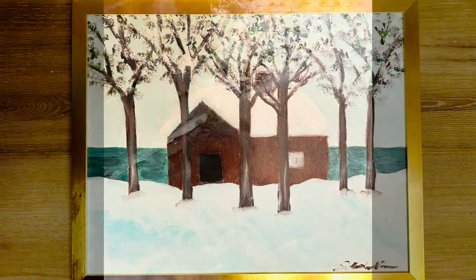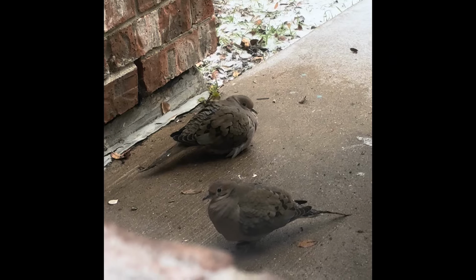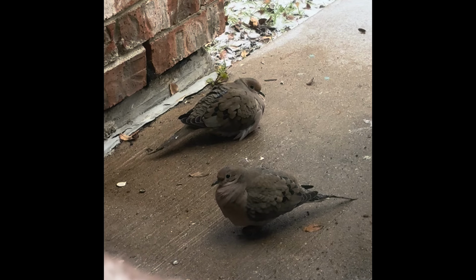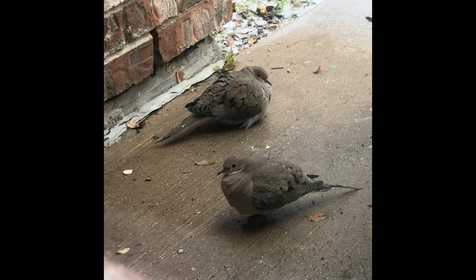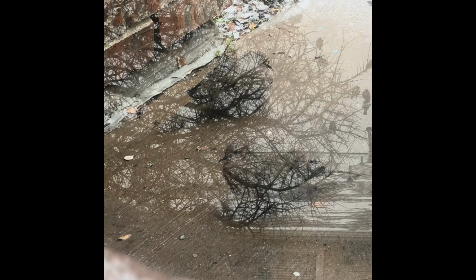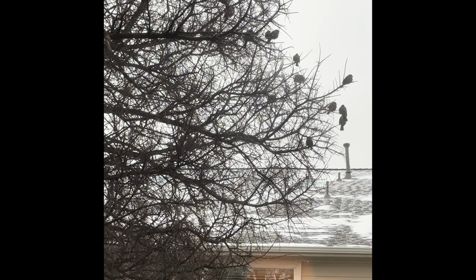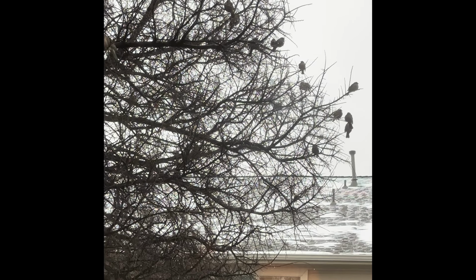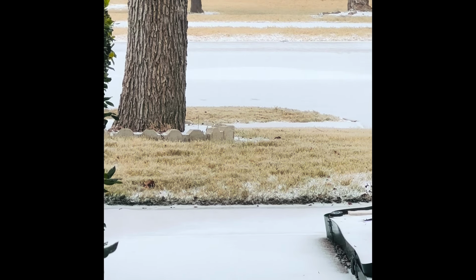Yes, it got really cold last night, and we got a lot of sleet, and these little doves were taking refuge right outside my door. So I was like, oh my God, stay warm, you guys. And they do. Birds know how to stay warm. They kind of move around, and they huddle together, so they're going to be okay.